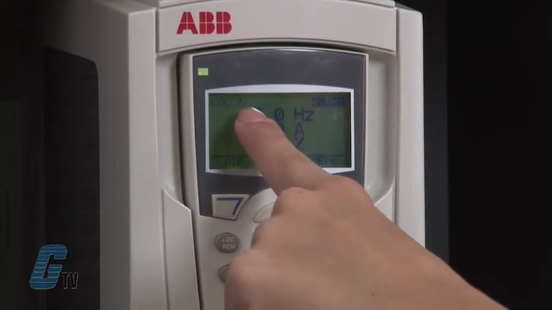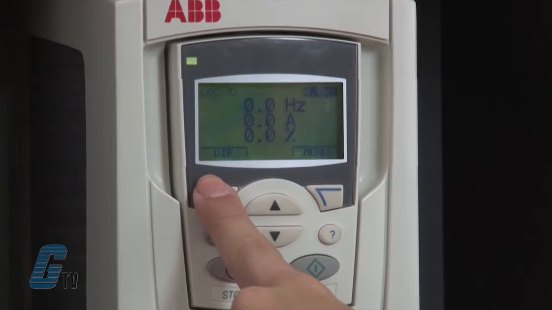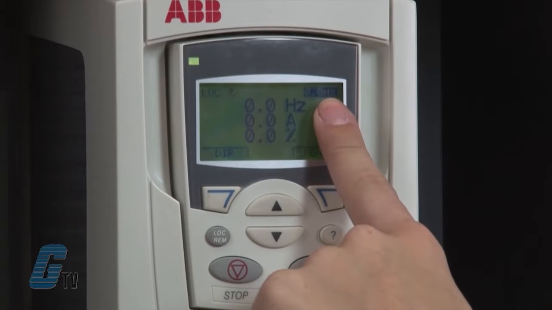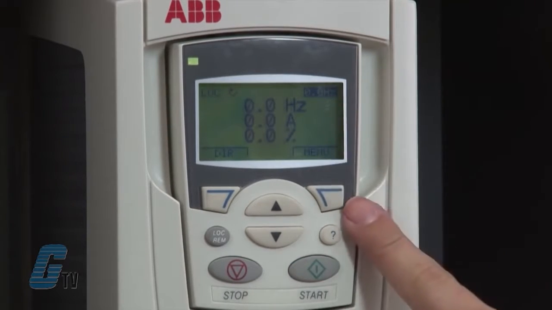Next to the location indicator on the display is an arrow. This arrow shows the direction of motor rotation. The arrow will rotate when the drive is in a run mode. The direction can be reversed by pushing the left soft key below the display. The key is labeled DIR, or direction, on the display. In the upper right corner is the speed command in Hertz, which will be the speed of the motor when controlled by the drive in the local mode of operation.